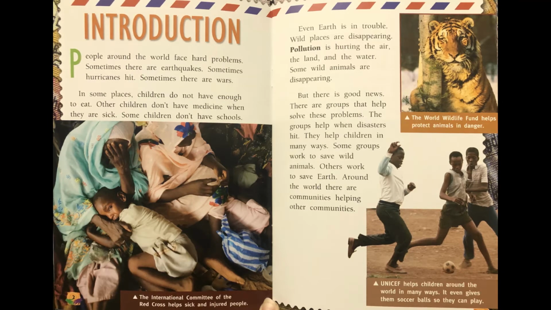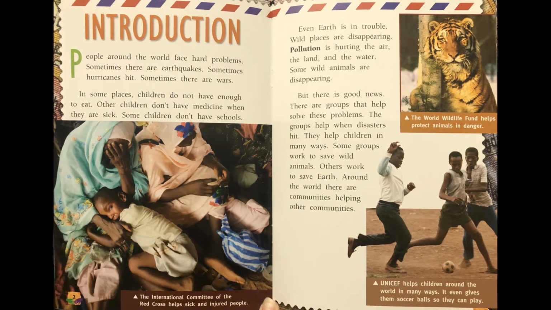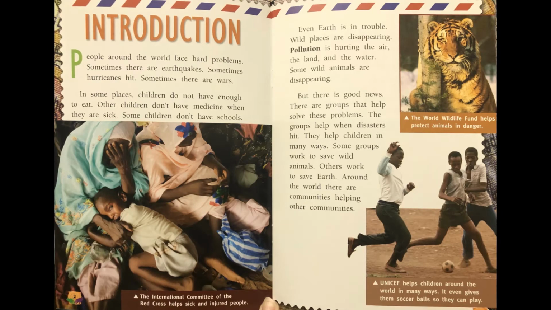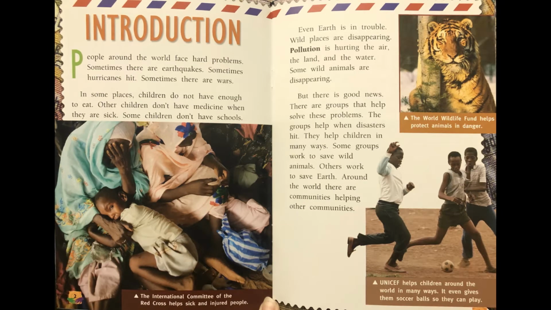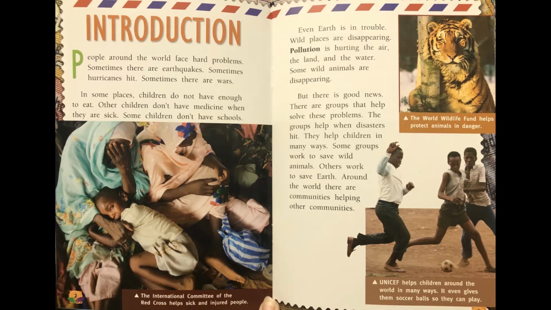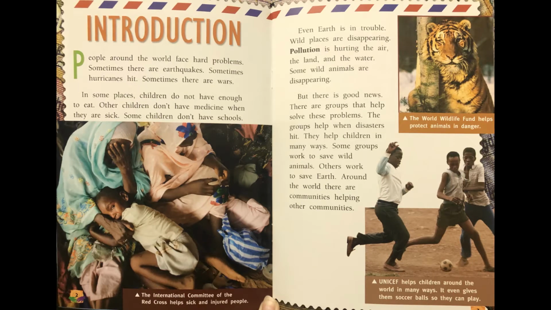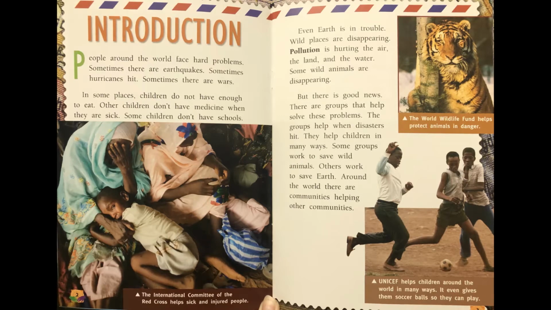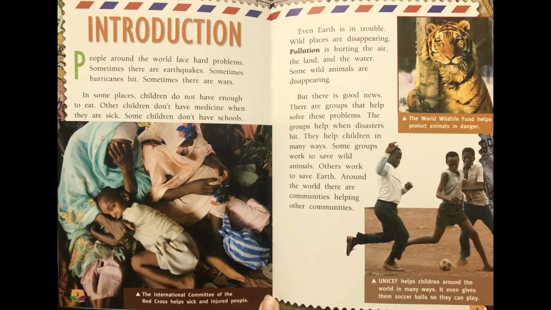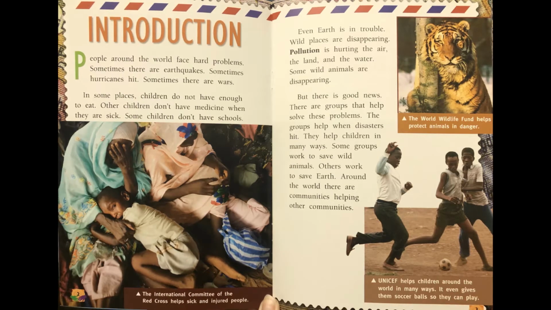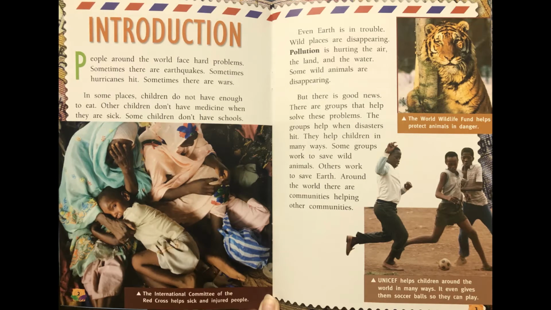If you look at our pictures, at the top we see the tiger. It says, the World Wildlife Fund helps protect animals in danger. Under that, UNICEF helps children around the world in many ways. It even gives them soccer balls so they can play. On the left, the International Committee of the Red Cross helps sick and injured people.